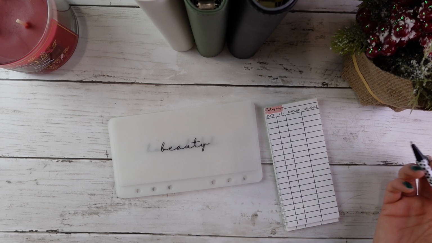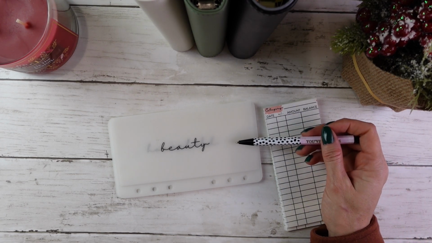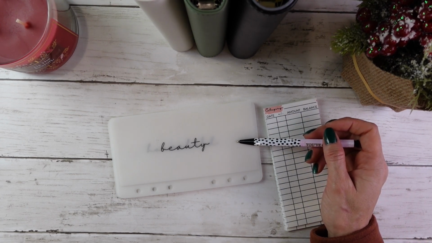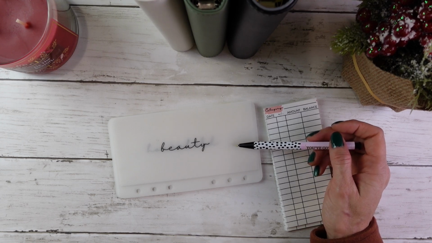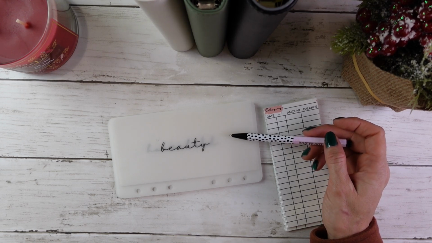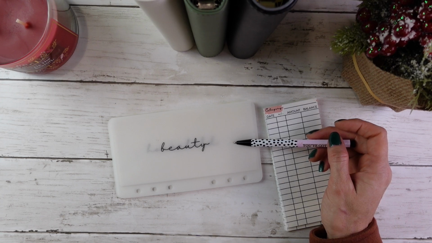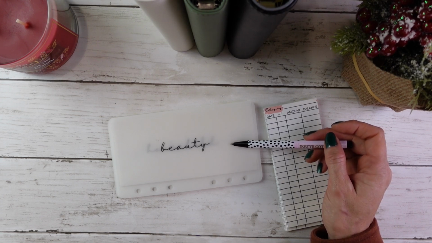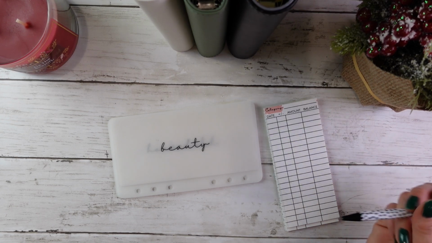Beauty is basically, and I mean, I can use it for like haircuts for the boys, or I do get my eyebrows waxed like every 6 or 8 weeks. It's only like $5, but makeup, skincare, anything like that. So I have a category of beauty.